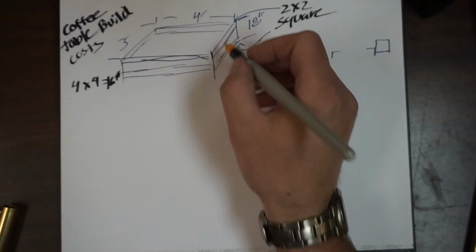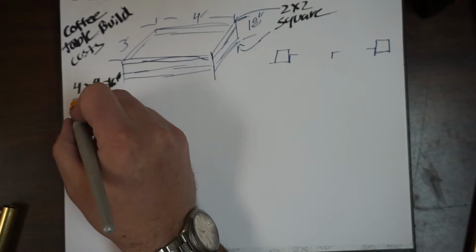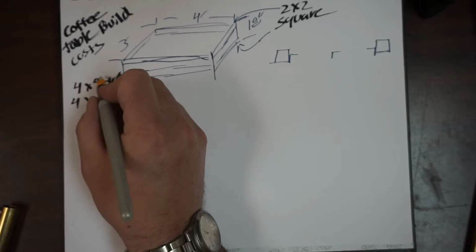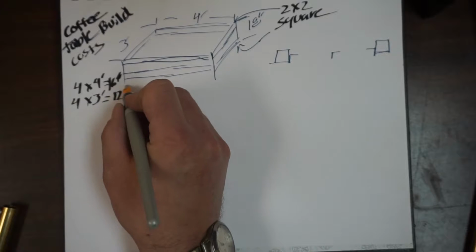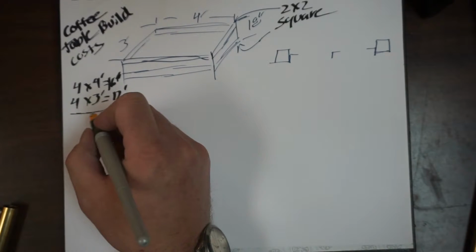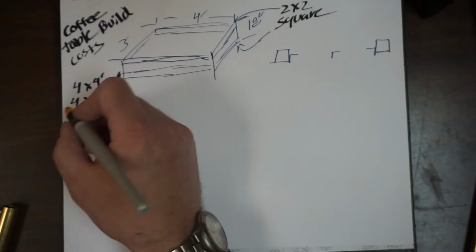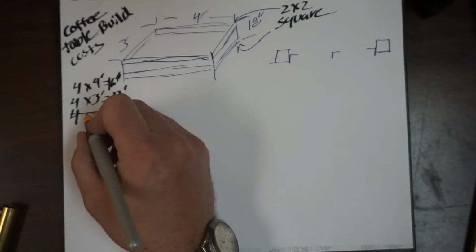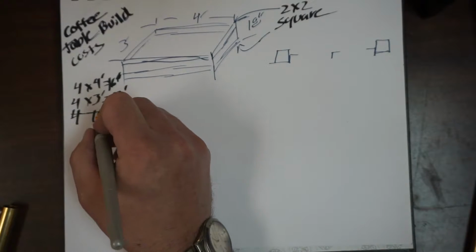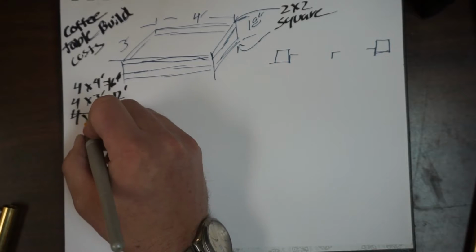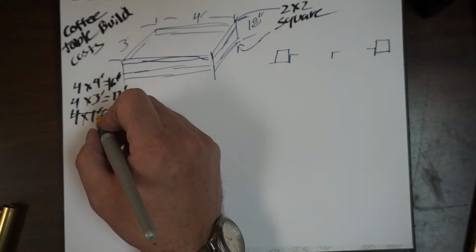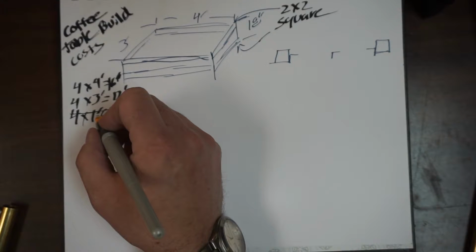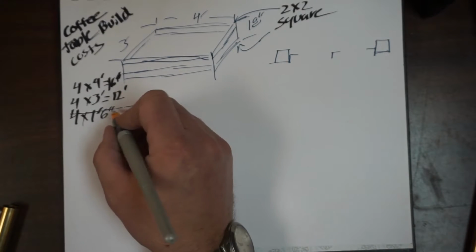And then we have 1, 2, 3, 4 of these 3 foot sections, and then we've got 4 of these 1 foot 6 inch sections. So this is actually 1.5 feet. So 4 times 1.5 will be 6.